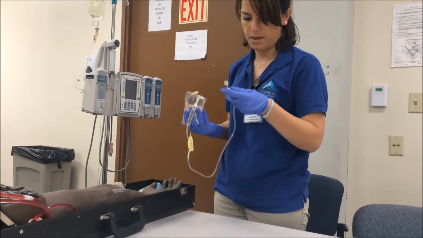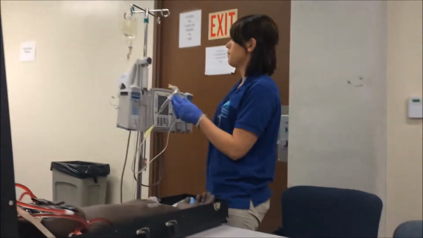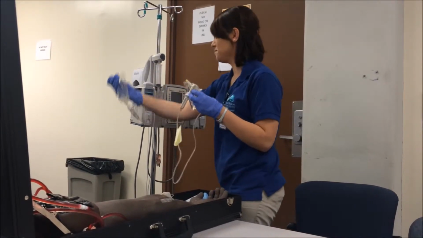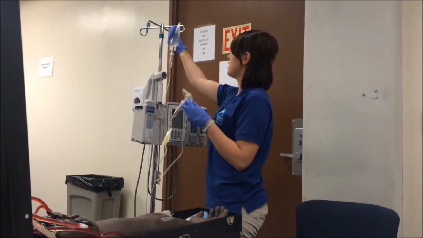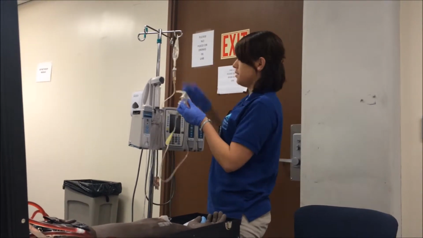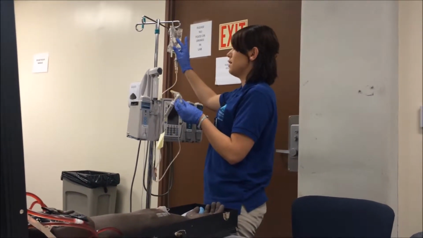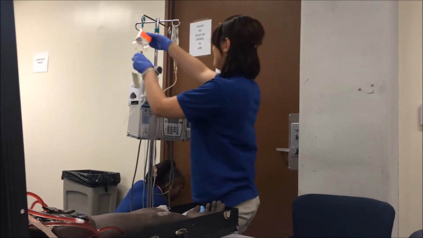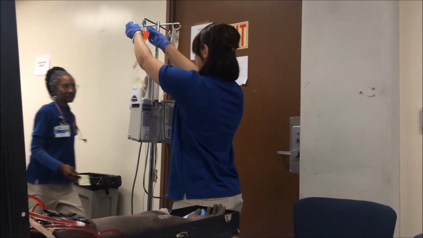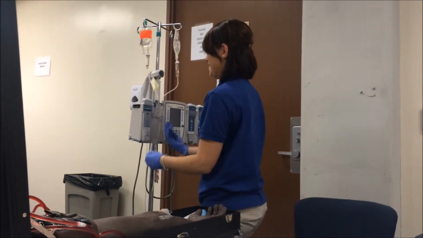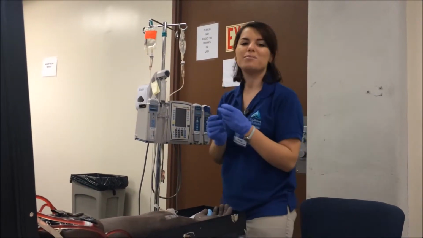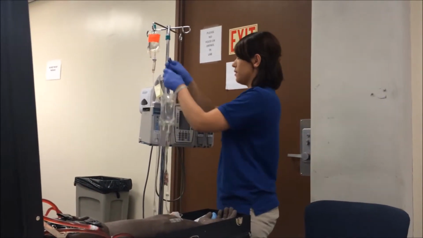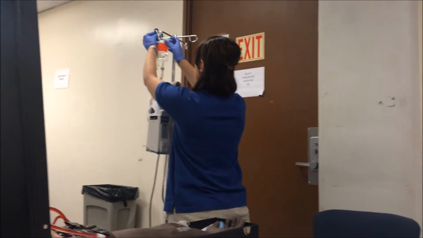Make sure it is clamped, because I don't want any of it to come out flying. So I'm going to go ahead and move my primary. My primary was already labeled, but the labeling fell off. Okay, and what I would do with my primaries, I would actually lower it down and hang it right beside my piggyback.